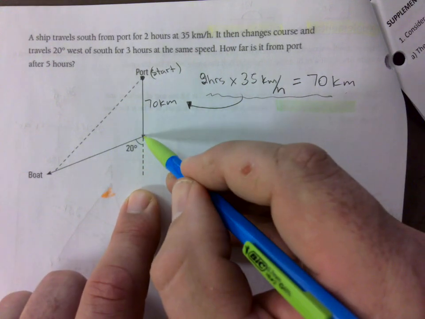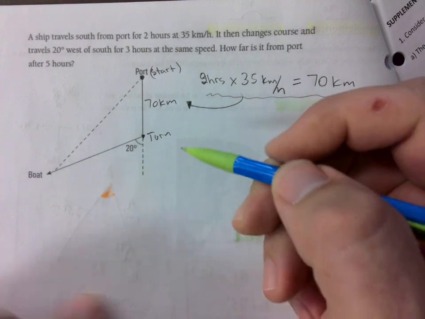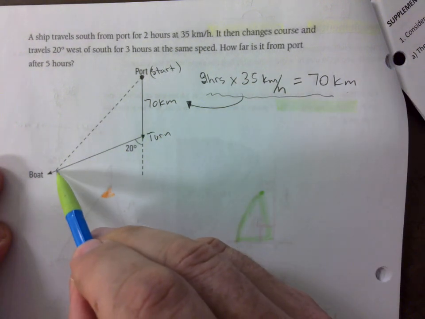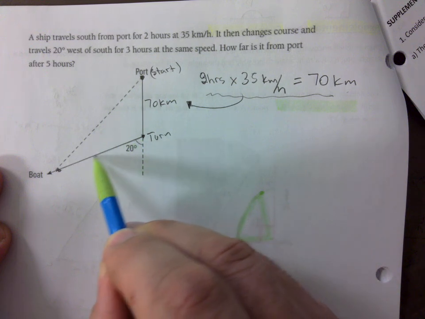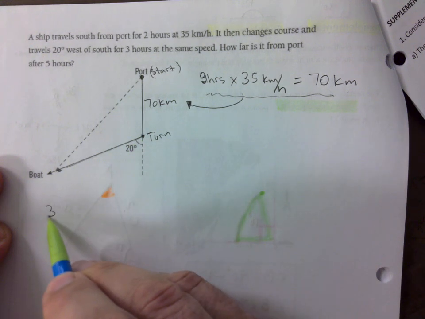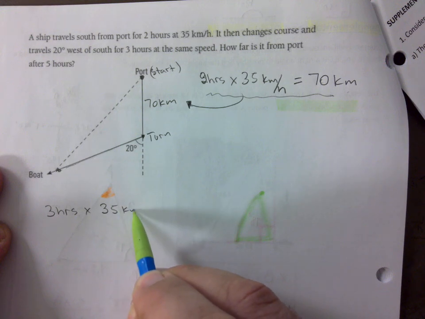So then we turn here. This is where we turn this direction. And it says that this here is a 3 hour stretch, right? 3 hours here. So we're going to go 3 hours times the same speed in this case.